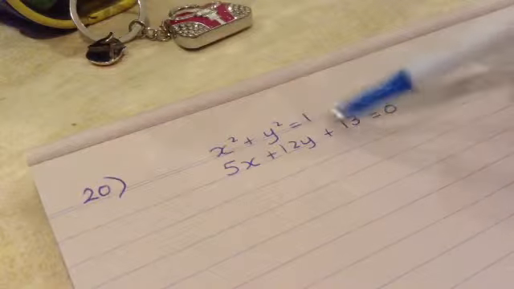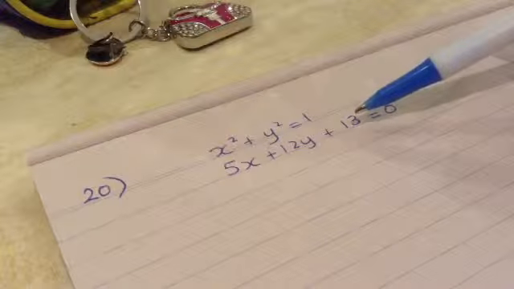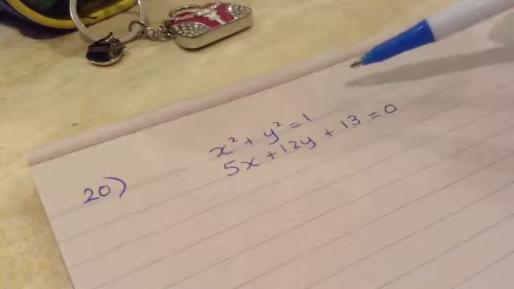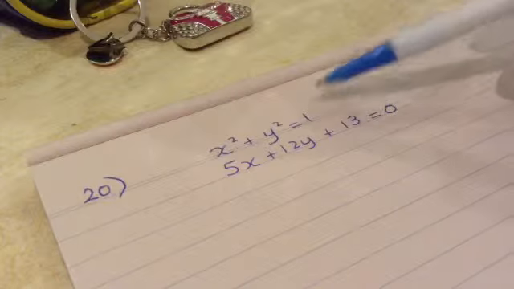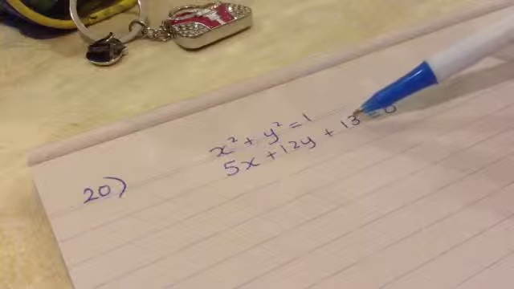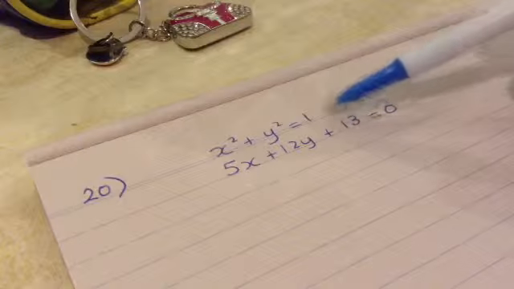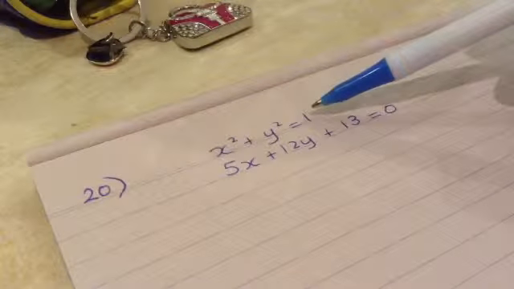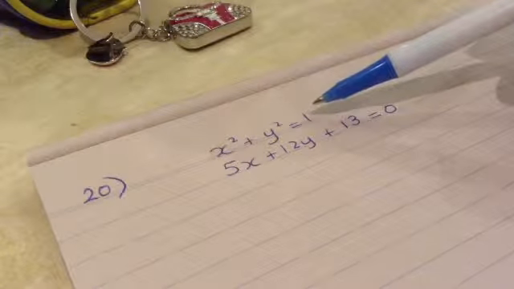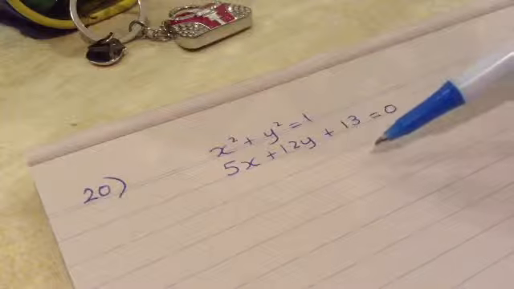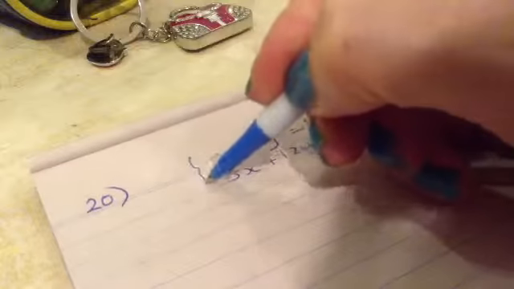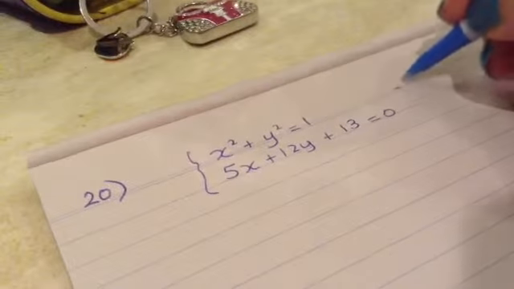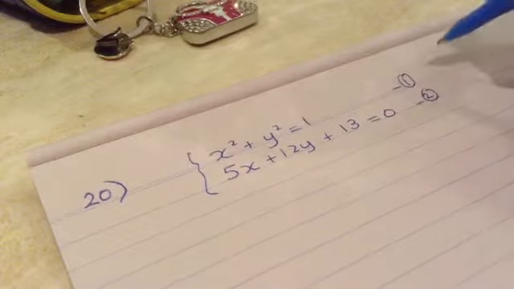If we end up with two solutions for x and for y, it means that this straight line crosses that circle at 2 points. If we end up with one solution for x and one for y, then this is a tangent to the circle. I just thought I'd tell you that because later on you do need to interpret your simultaneous equations that way. Take the two equations and number them 1 and 2.